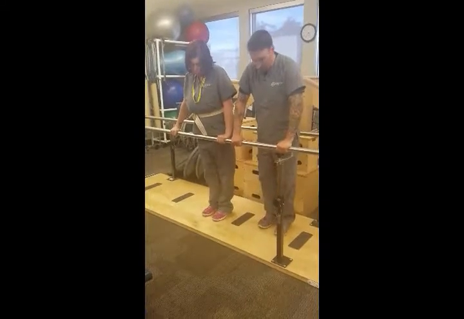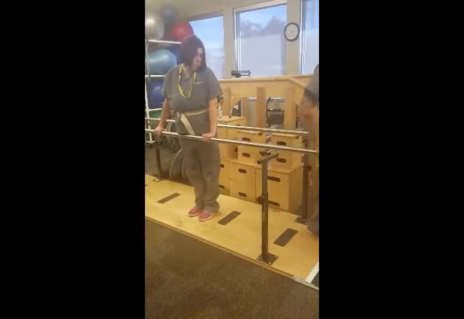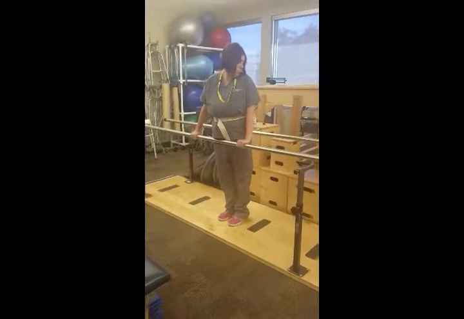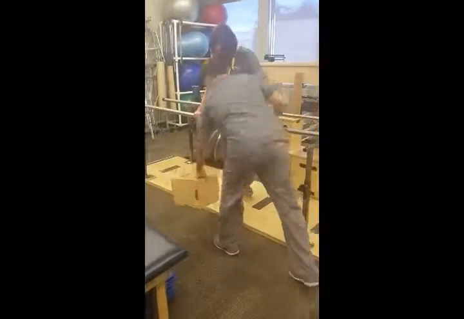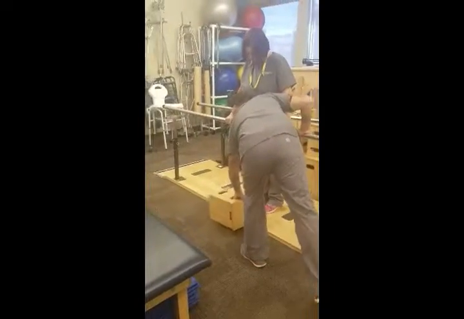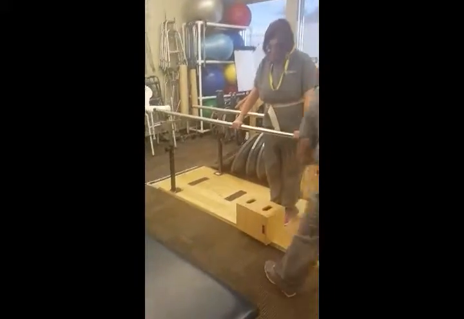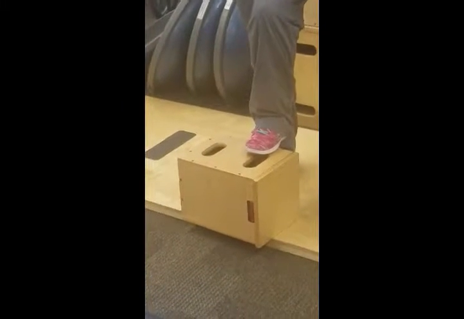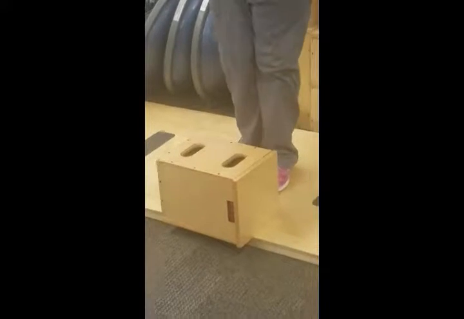Bring it back. And then you can also have her do step-ups onto a platform while holding the parallel bars. So what I want you to do is just bring your left foot up, tap it on the box, bring it down. Bring your right foot up, tap it on the box, bring it down.